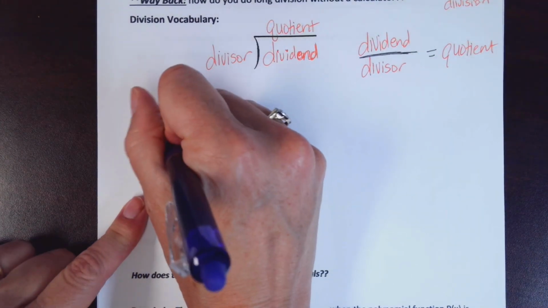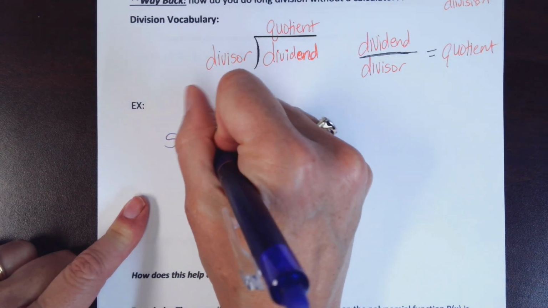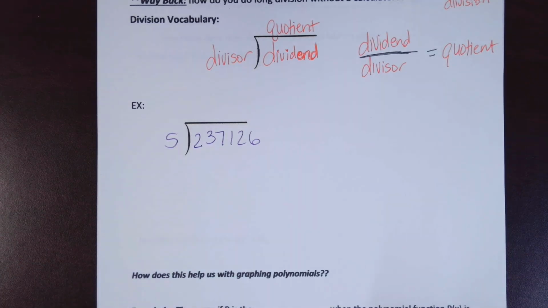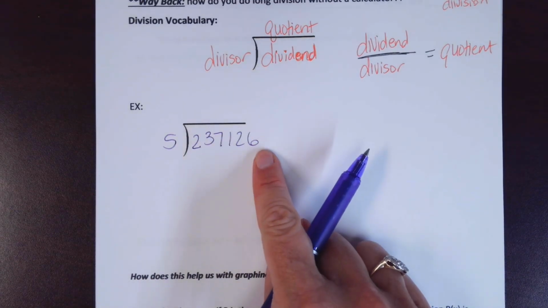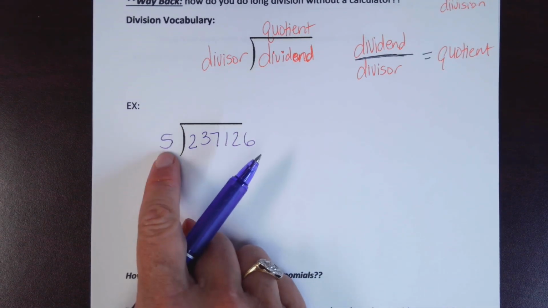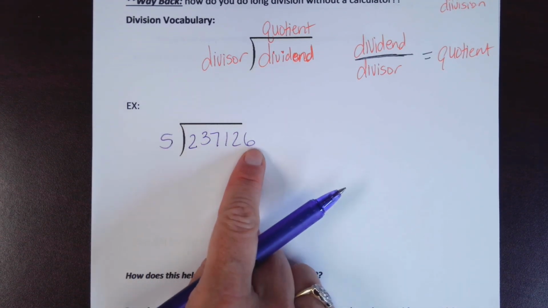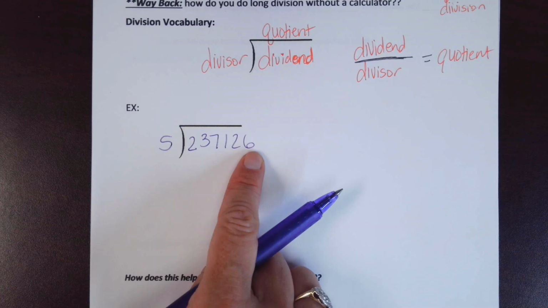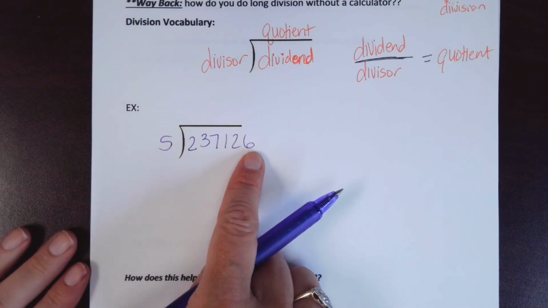Now I picked something kind of crazy that wasn't going to go nice and even, so get that written into your division symbol. Notice that it ends in a 6, which is when I said it's not going to go evenly. Since I'm dividing by 5, my divisor is 5. The only way it's going to go evenly is if it ends in a 5 or a 0, and this doesn't. So I know I'm going to have decimals or a fraction as a remainder.